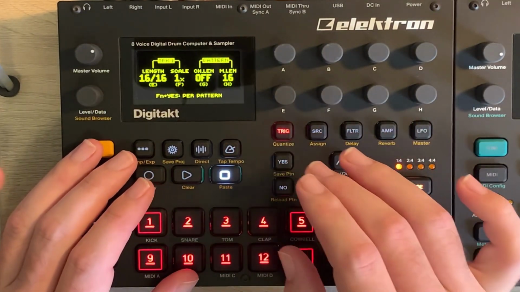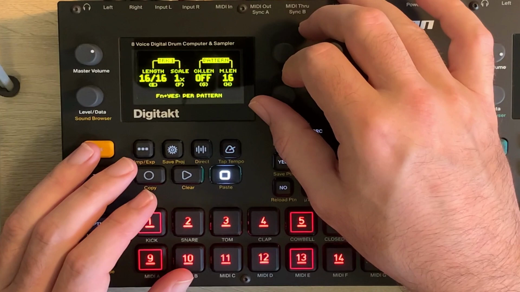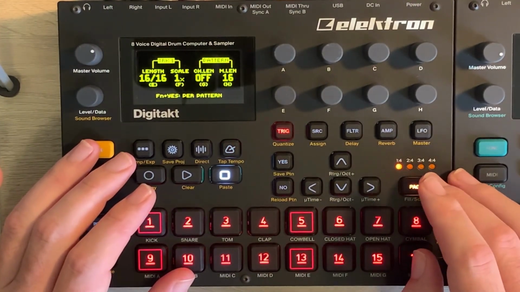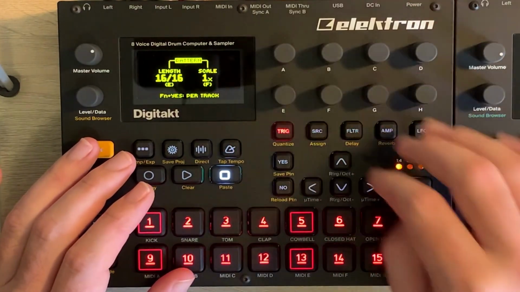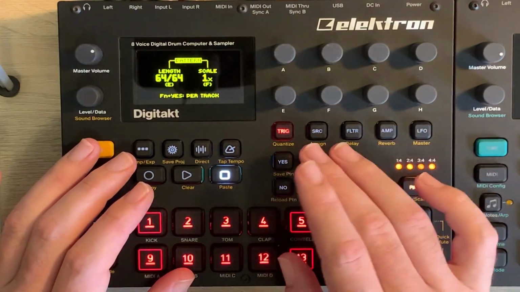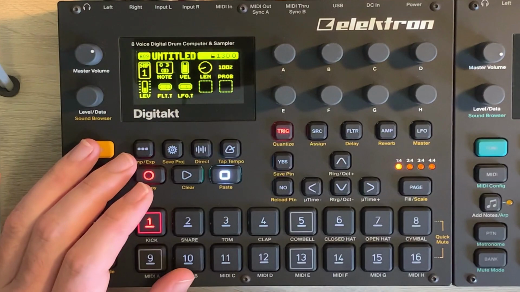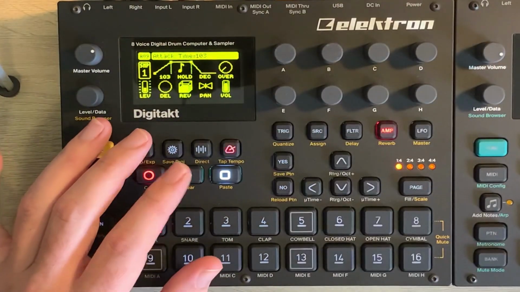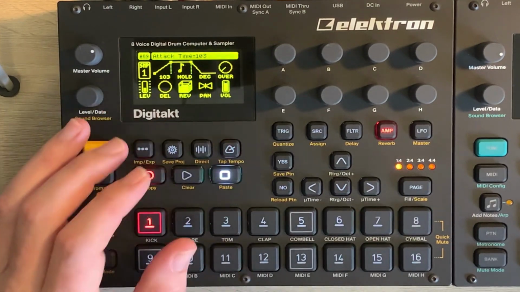I'll go to change the length here. I'll do it for everything. 64 steps for every track. Give it some amplifier action. Okay.